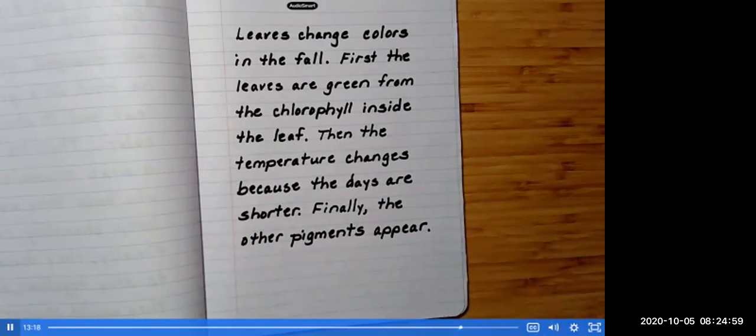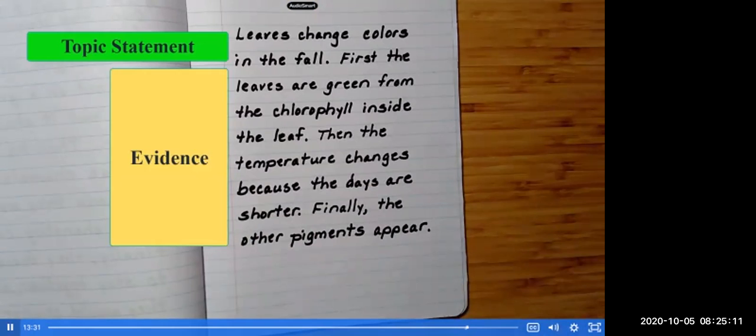I use the informative writing anchor chart to make sure that I have everything that I need. And so far, I have a topic statement and I have the evidence, but I am missing a conclusion. And that's where you come in. I'd like you to take out your journal and write down a conclusion for this paragraph.